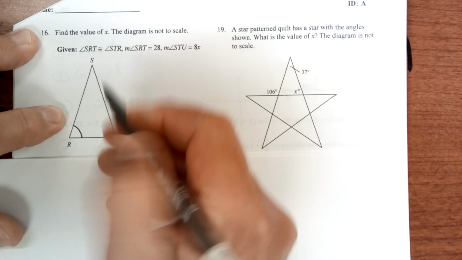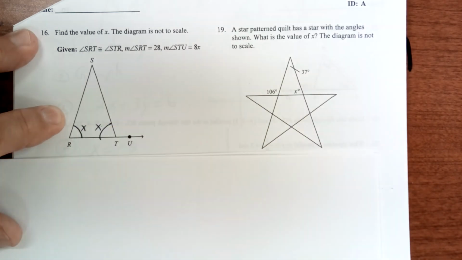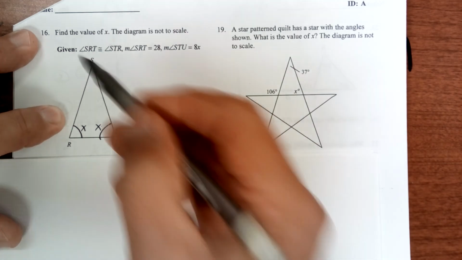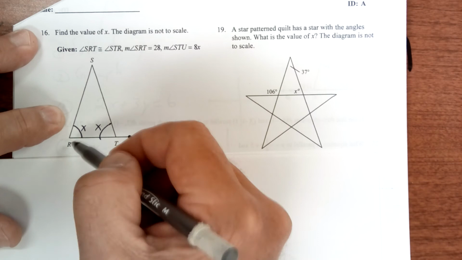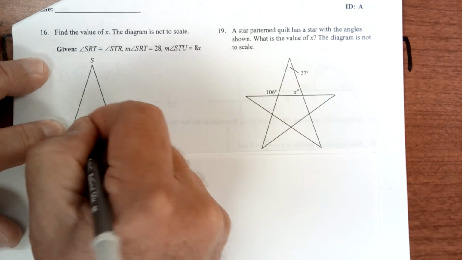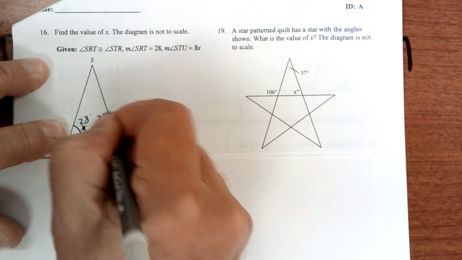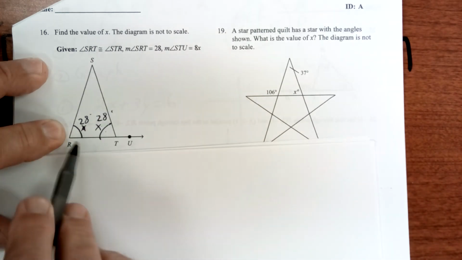So these two angles are equal, so put an X and an X. The measure of SRT is 28. So they're telling you that this one is 28 degrees. So this one has to be 28 degrees as well, because base angles are equal.